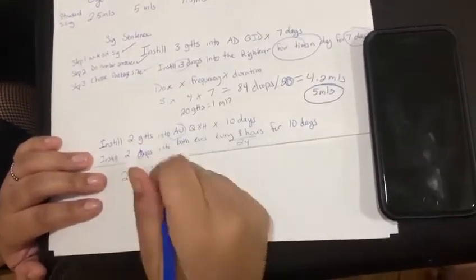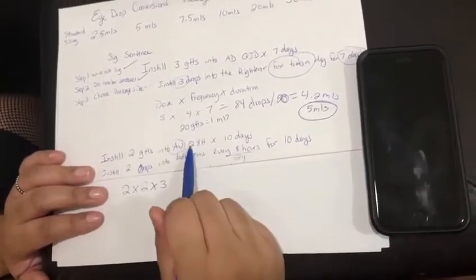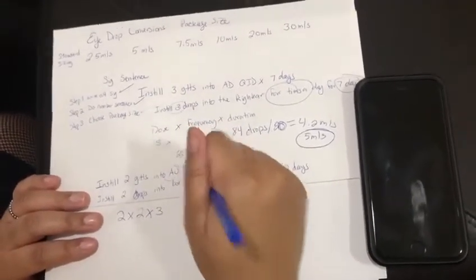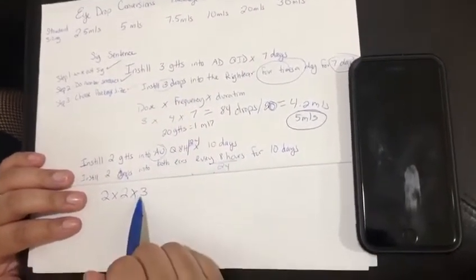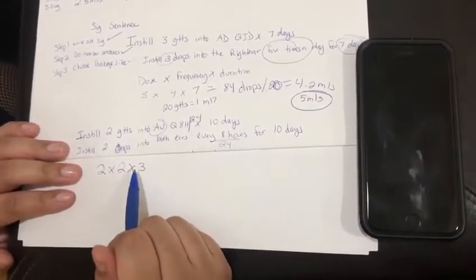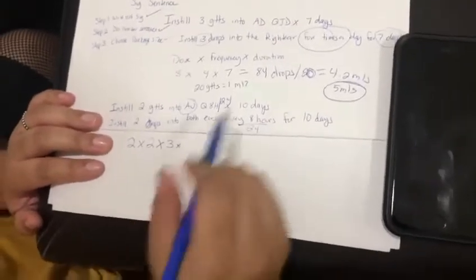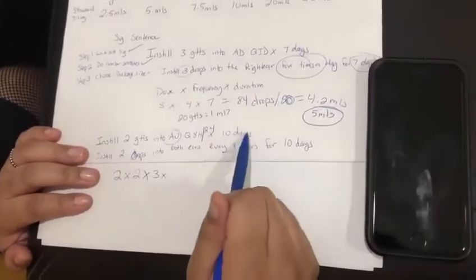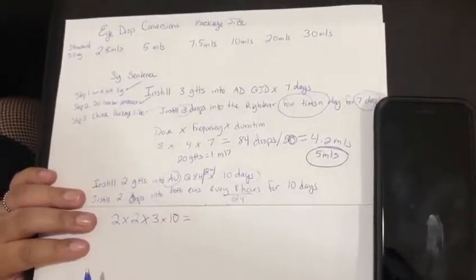Every 8 hours is 3 times a day. How do we get that? Remember, anytime you see Q blank H, you divide that number by 24. Every 8 hours is 3 times a day. If you've done something every 8 hours, you will have done it 3 times in a 24-hour period. Then, what is our duration? Our duration for this problem is 10 days. So we'll go ahead and add that 10 there.